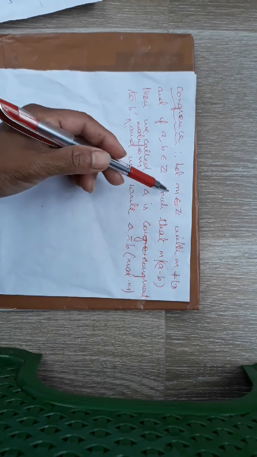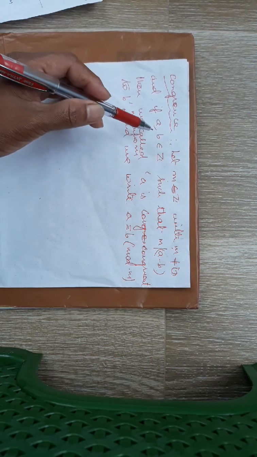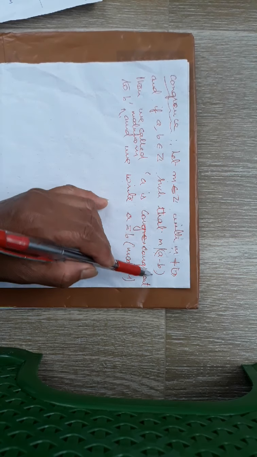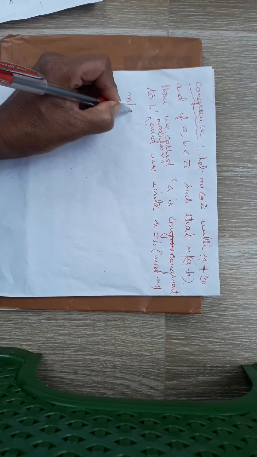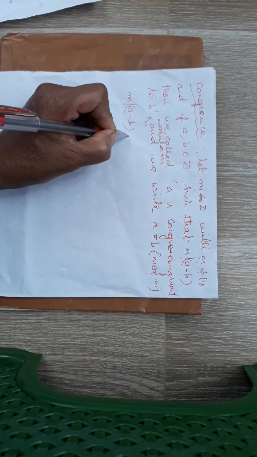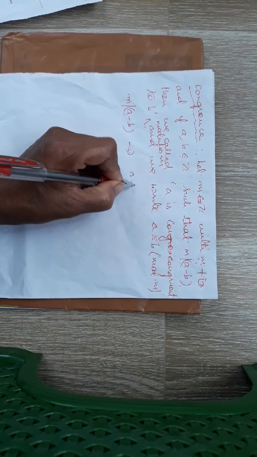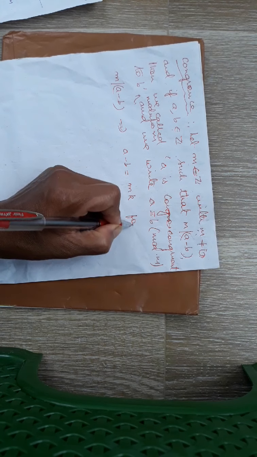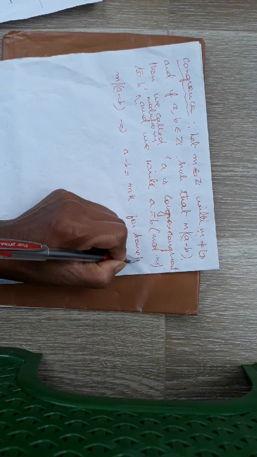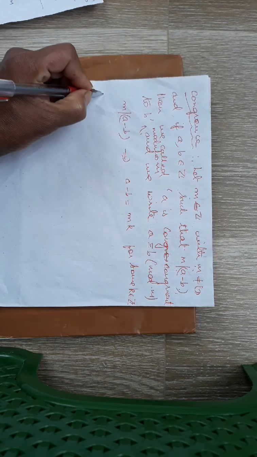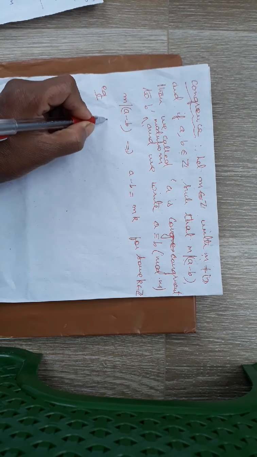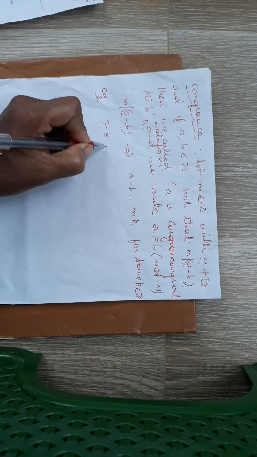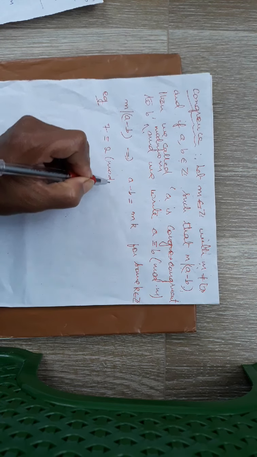That is, if you are given an integer M different from 0 and if A, B belong to the set of integers such that M divides A minus B, using the definition of divisibility, it implies that A minus B can be expressed as a multiple of M, that is MK for some K belonging to the integers. So for example, 7 is congruent to 2 modulo 5.